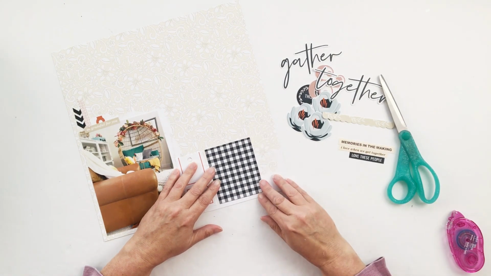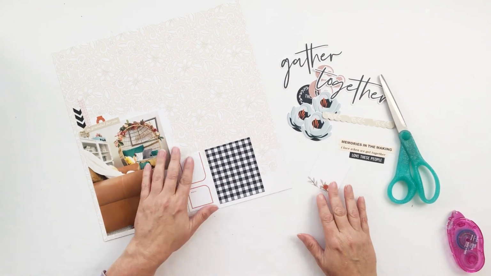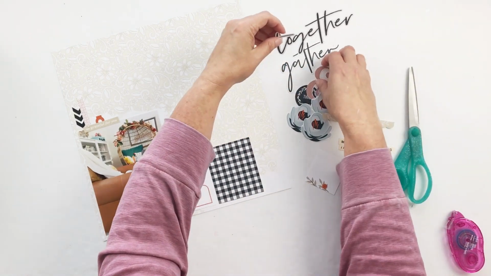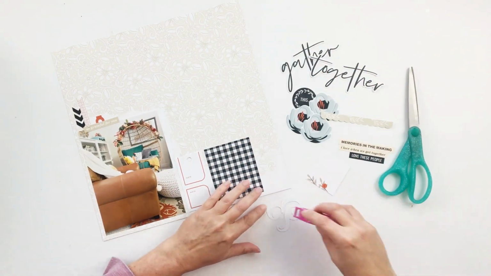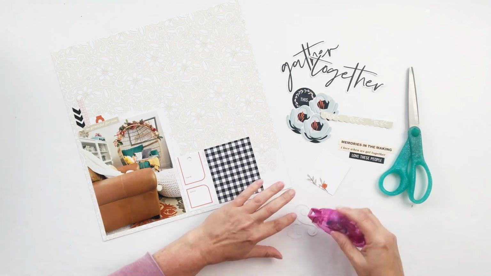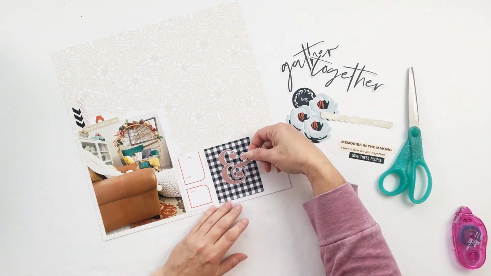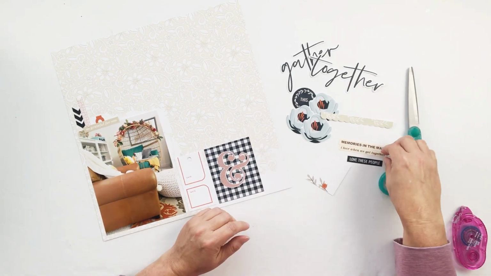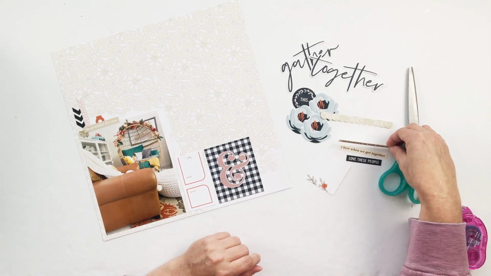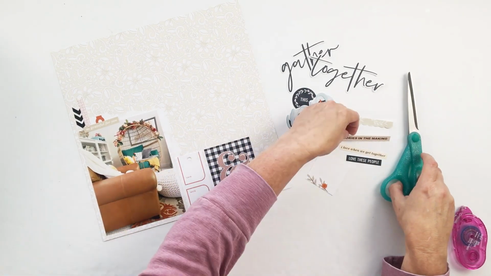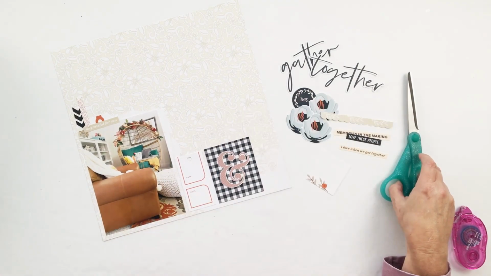That's just a reminder to you that anytime you're using a digital template like this or a sketch to help inspire your layouts, you can rotate them and change them around, use blocks and elements that work for you and leave out the ones that don't work for you.